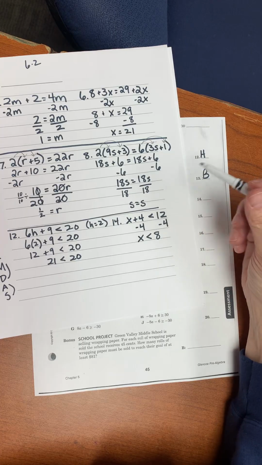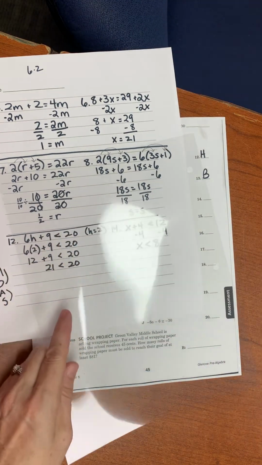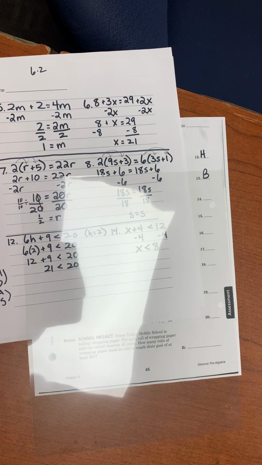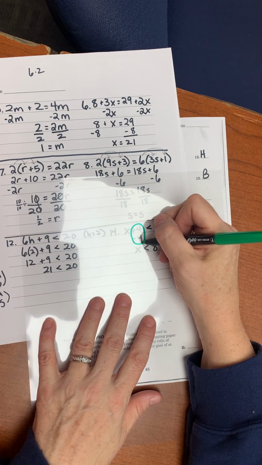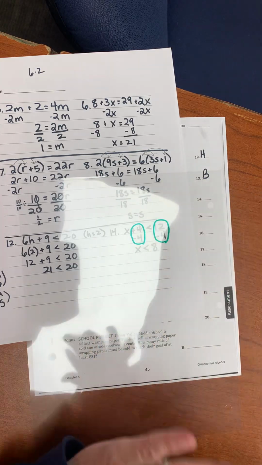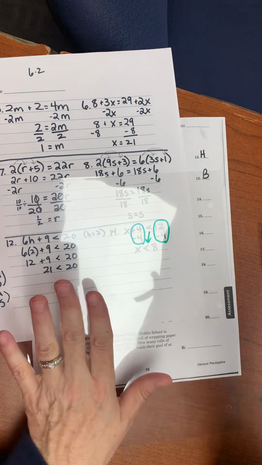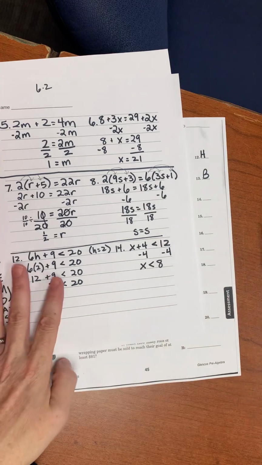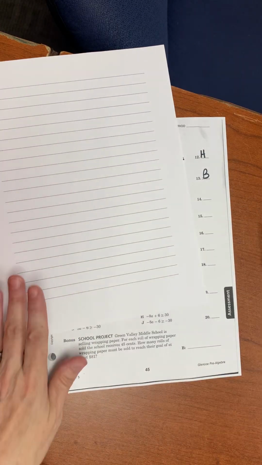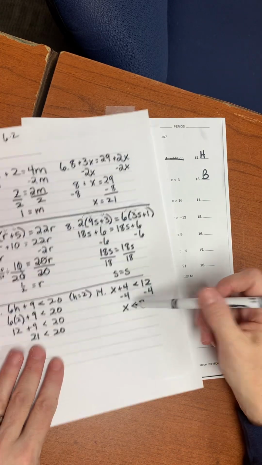My alarm did not go off. Let me just make sure we understand that. Because what I did was subtract 4. I had a positive 4 and I subtracted 4. If I'm adding or subtracting anything, it does not matter. This will stay the same. Okay? There's no alarms, so that's good. Because if they go off, we need to know what's happening. Okay, so that was number 14, and my answer is x is less than 8.